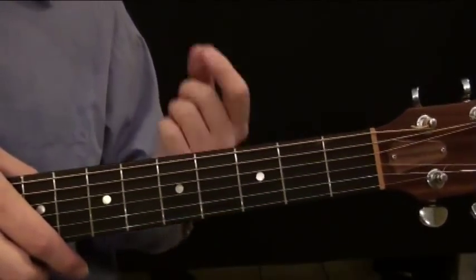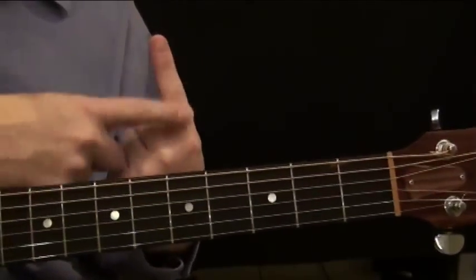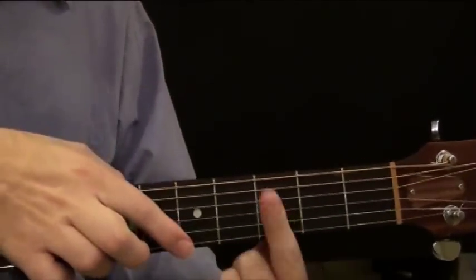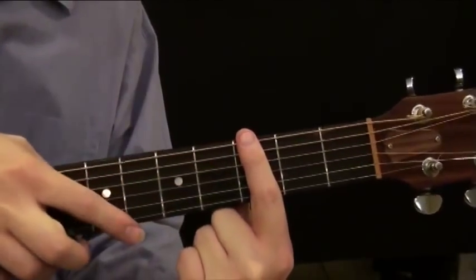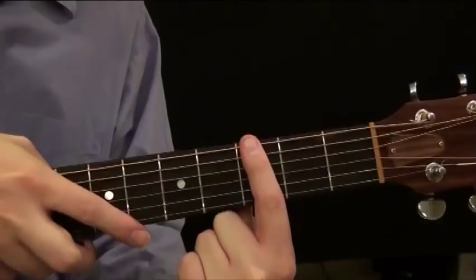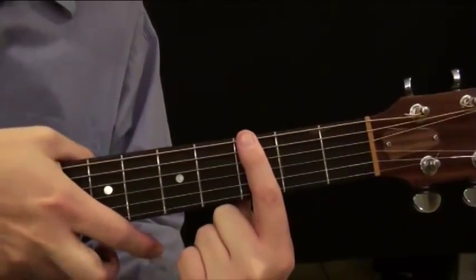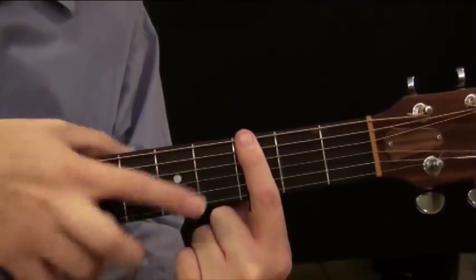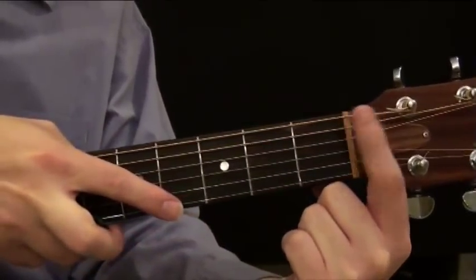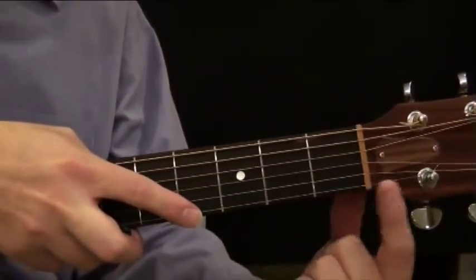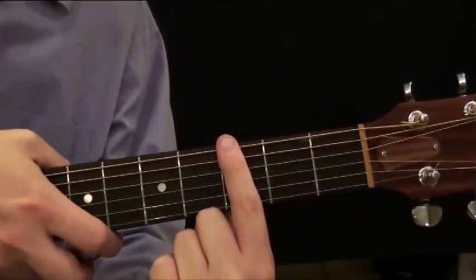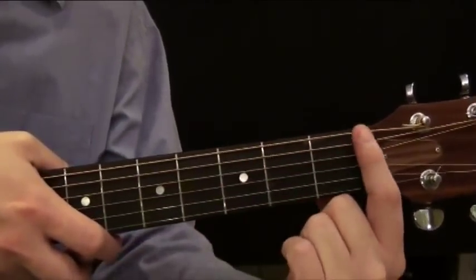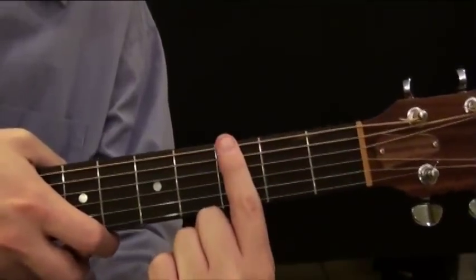So what is a bar chord? Well, a bar chord is when you take your pointer finger and you basically are creating a bar across all six strings. You're kind of pushing down on all six of them, and what you're doing is you're replicating the nut. Think of the nut as your finger, and so when you're playing a bar on the 3rd fret here, I'm basically just simulating what the nut would do.